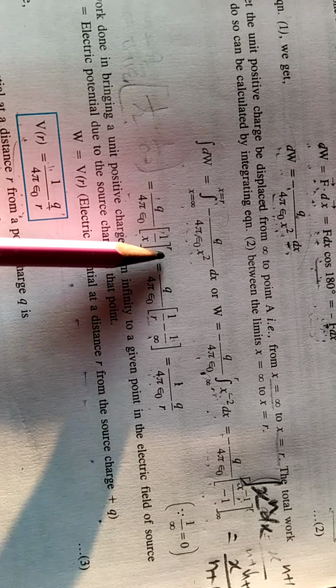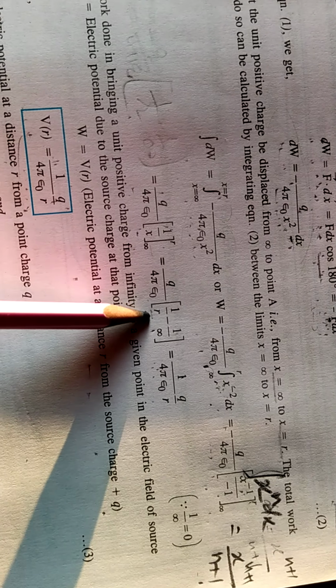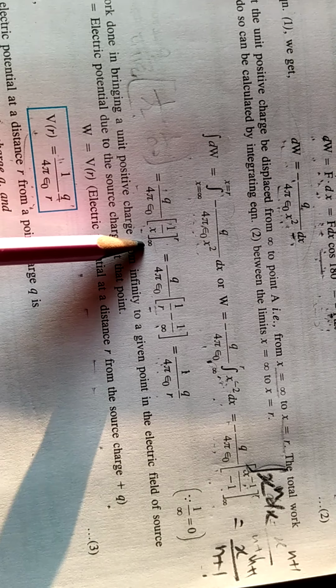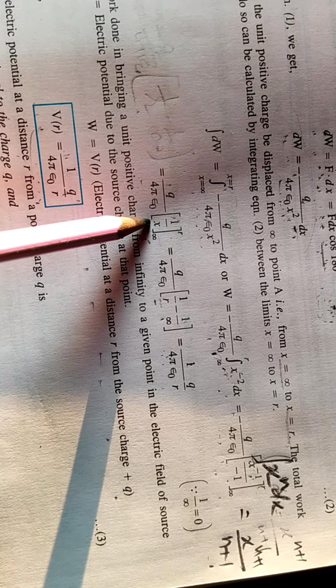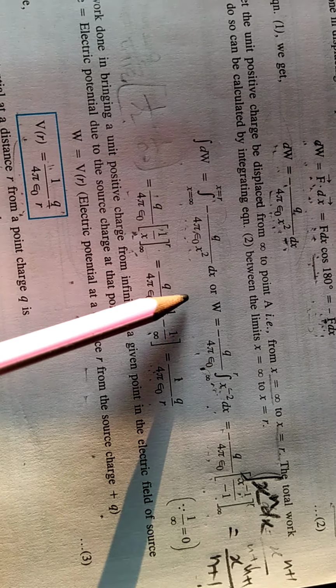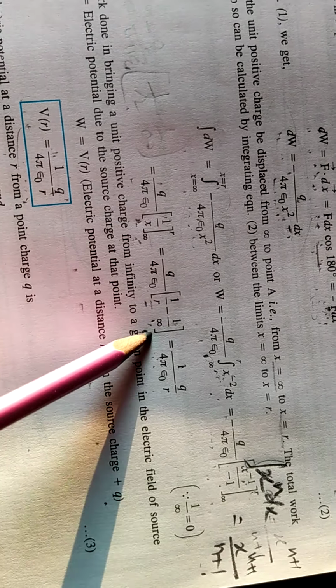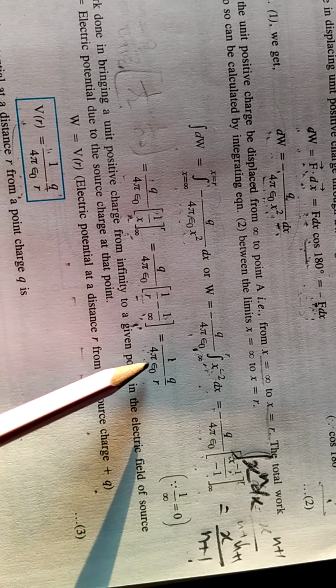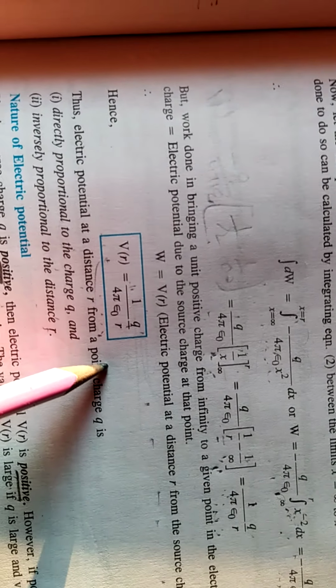Now substituting the values, first the upper limit, so instead of x we'll write r, and for the lower limit, instead of x we'll write infinity, so 1 upon r minus 1 upon infinity. But what is 1 upon infinity? That is 0, so it is 1 upon 4 pi epsilon naught Q upon r. So the potential will be this.